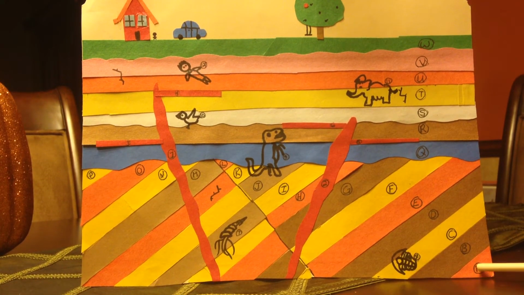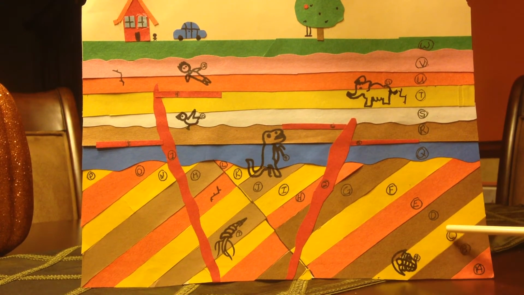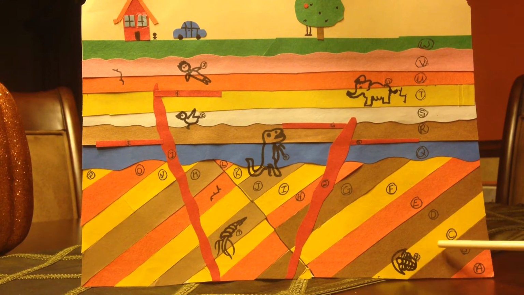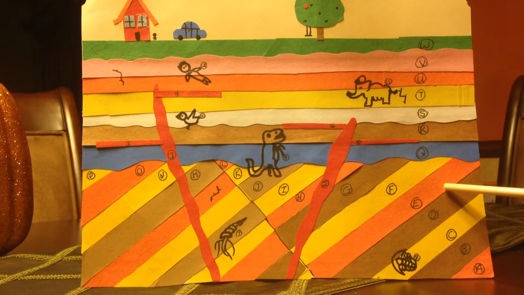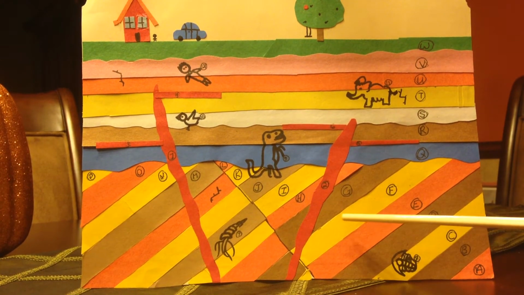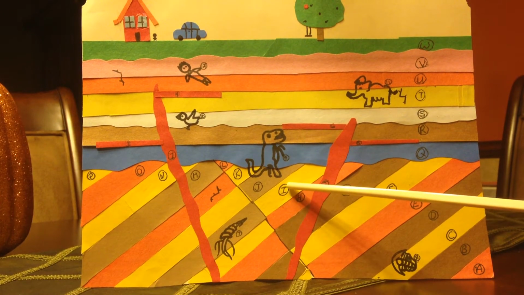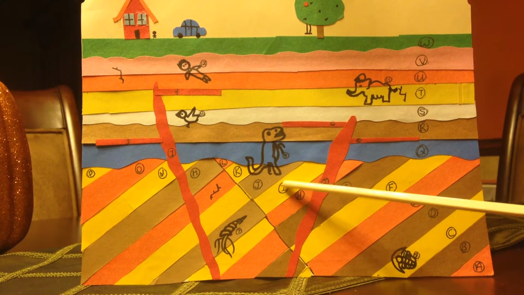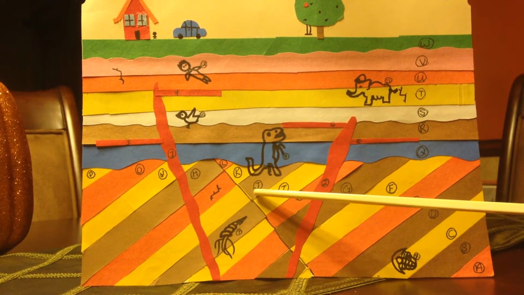First, rock layer A was deposited, then rock layers B and rock layer C. After layer C was deposited, fossil number 8 died and was covered by layer D. Next, layers E, F, G, H, and I were all deposited. After layer I, fossil 7 down here died and was covered by layer J.